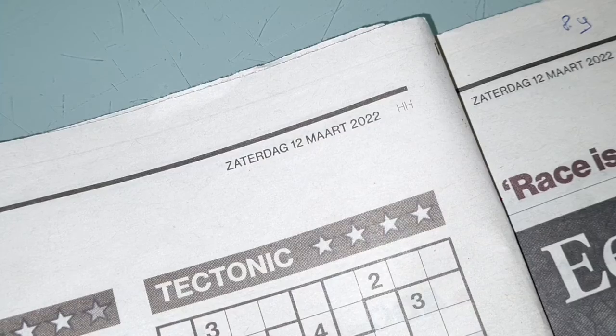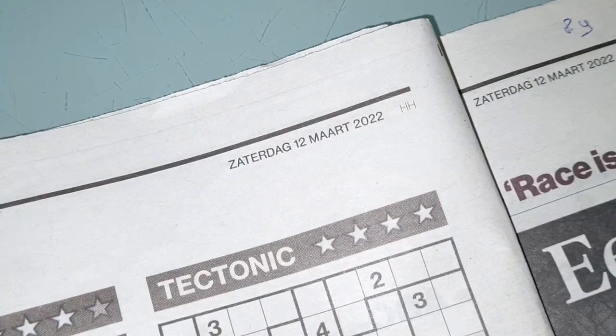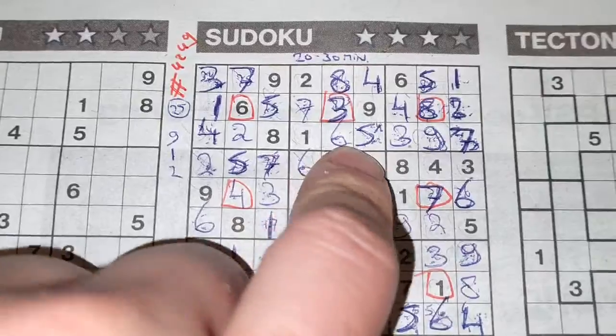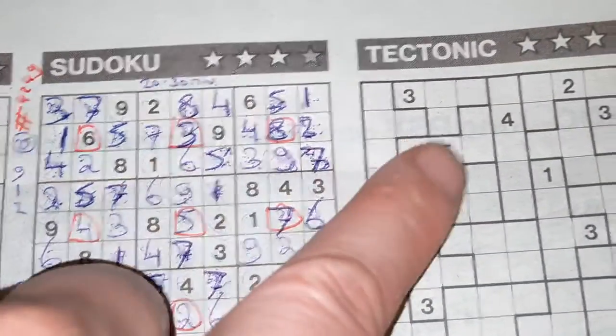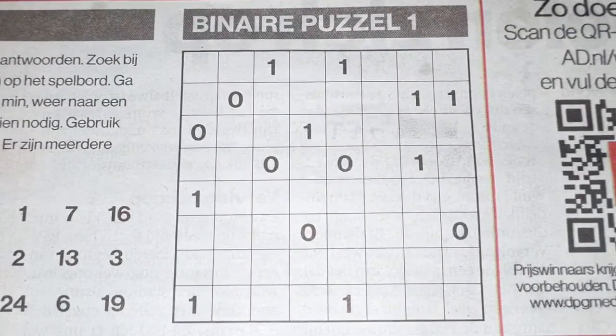In this additional, I have 6 extra puzzles. Three of those puzzles I will do today. Those are the 3 star Sudoku, tectonic with 4 stars, and binary. Yes. It's time for the binary.